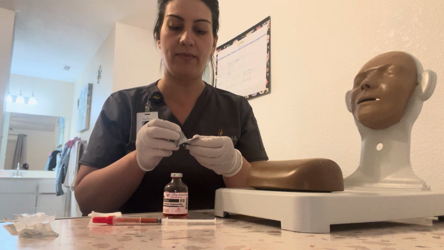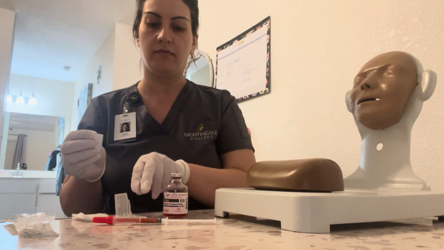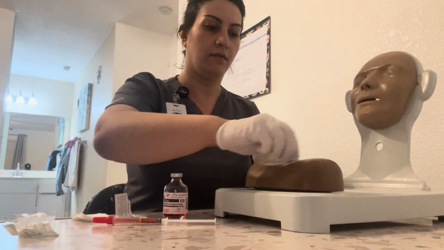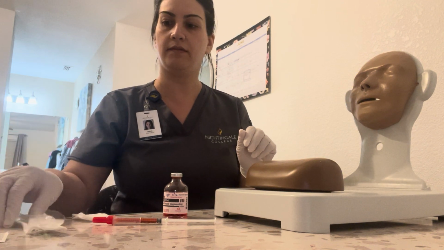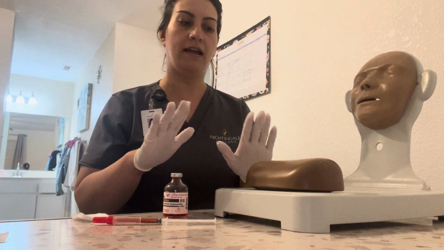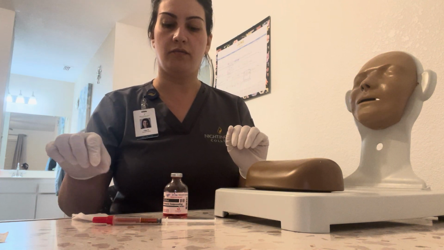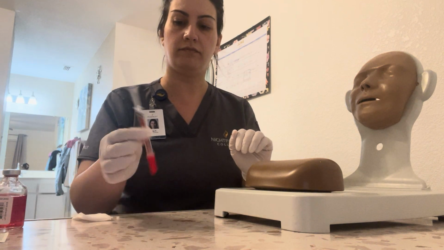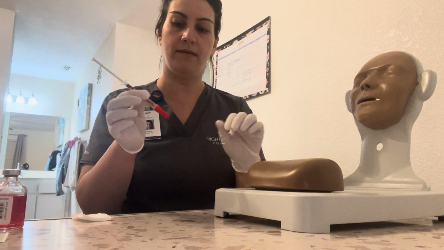Next, we want to go ahead and take our alcohol wipe here. We're going to start from the center, going outwards 2 inches out. We're going to have that air dry over here. I'll discard that. Air dry, and we're not going to touch that area. Next, we're going to go ahead and start with the injection. We're going to grab that. That is all air dried.